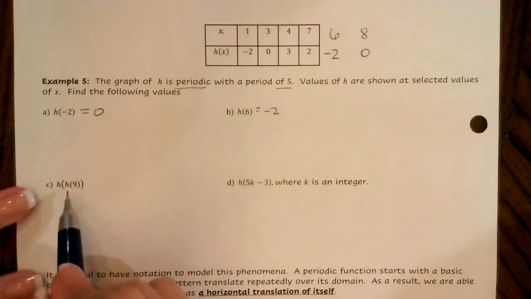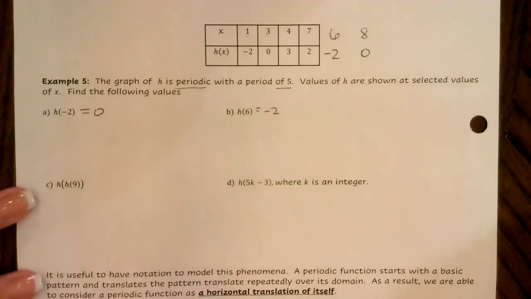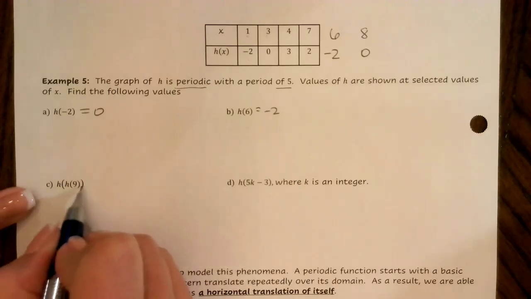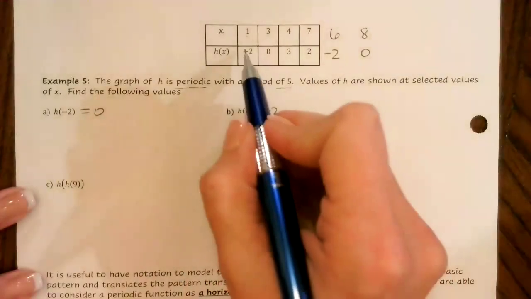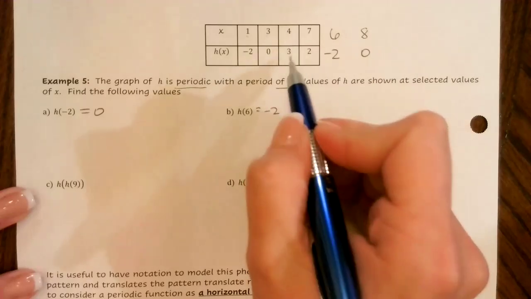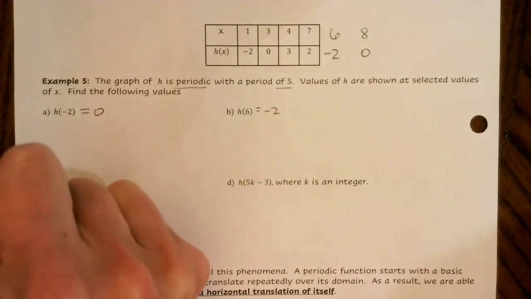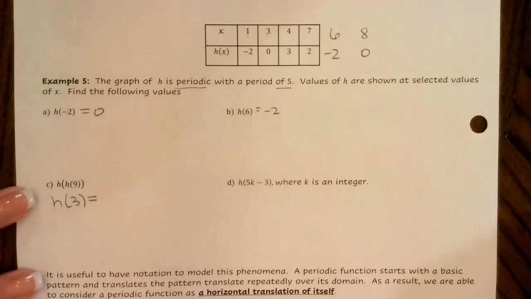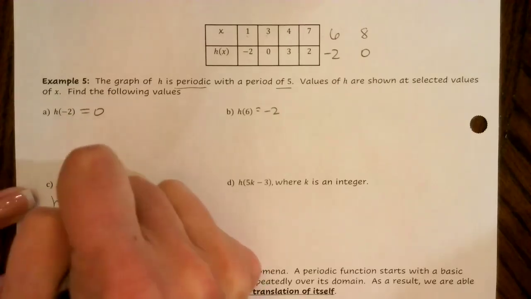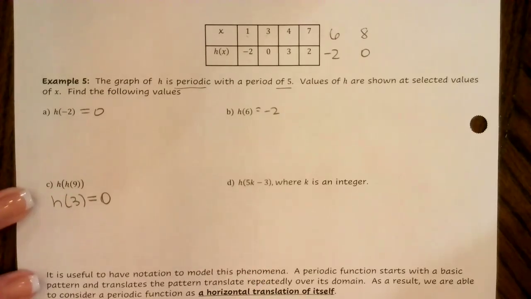All right, so this one, they just did a composition with it, which we saw in Unit 2. It says H of H of 9. So the first thing I would want to work is this inside part. So I need to find H of 9 first. Again, 9 is not one of the ones on here, but 4 is 5 units from 9. So that would be a value of 3. So then we get H of 3. And that one's right there on the table. So that would be 0.